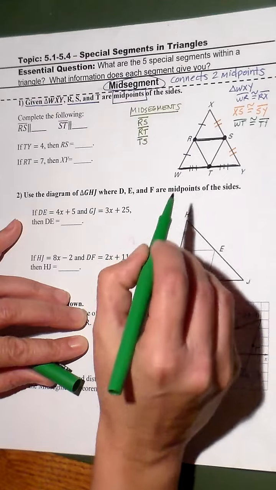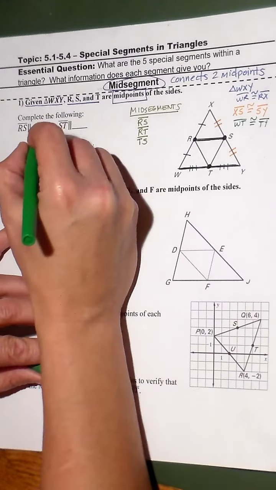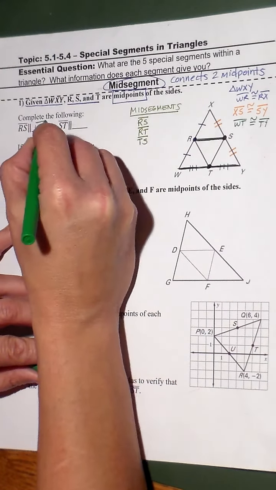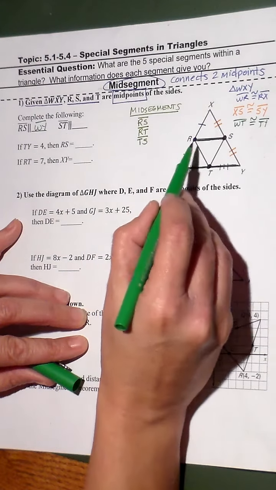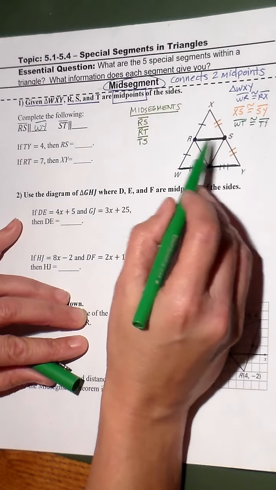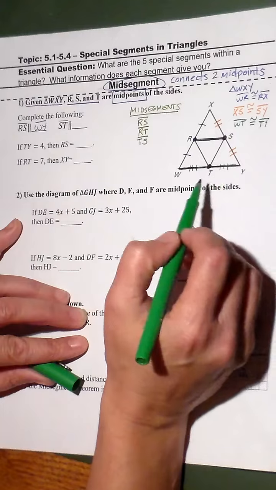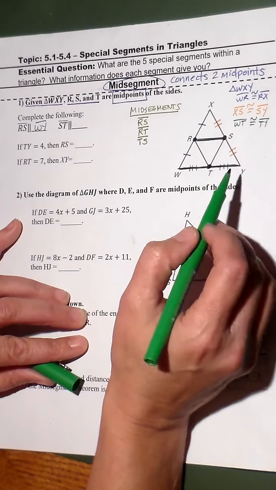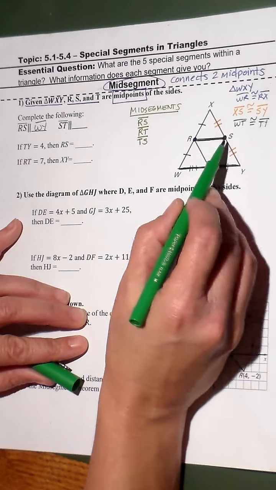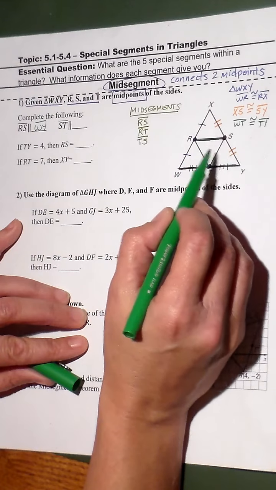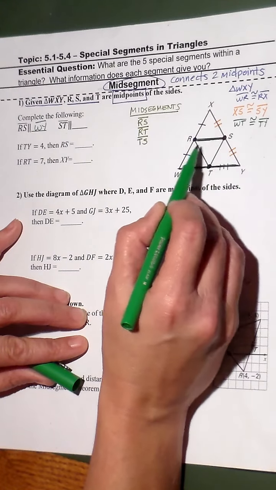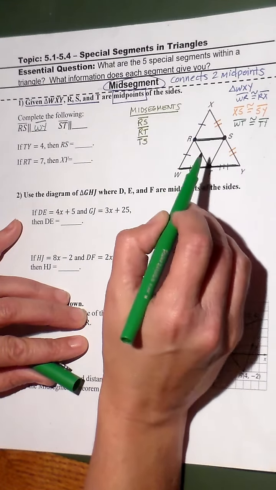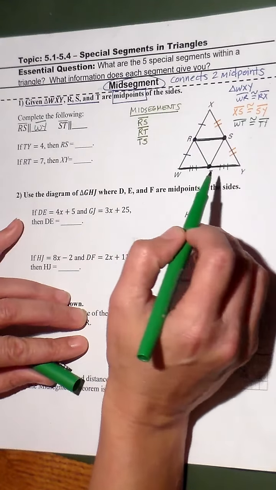So you see where I'm coloring it in green. So RS is parallel to WY because it's the mid-segment that connects the two sides. It's parallel to the opposite side, the one that it does not intersect. By connecting two midpoints, it's already intersecting two sides, here and here. But that means now it's parallel to the one it doesn't intersect.